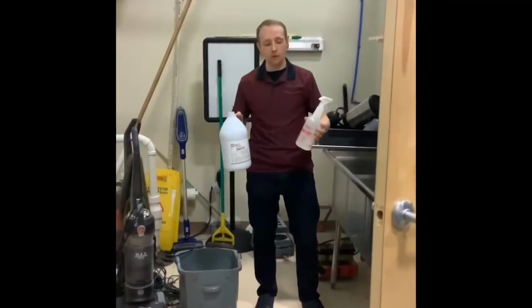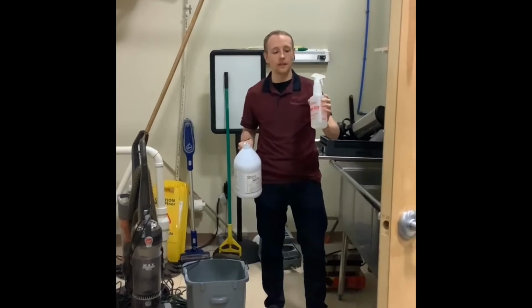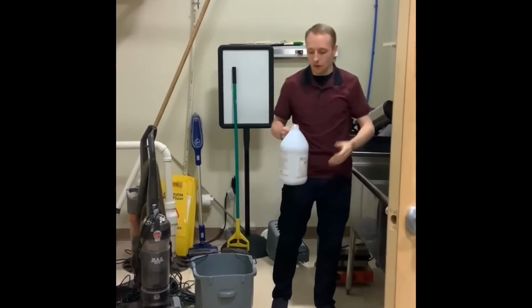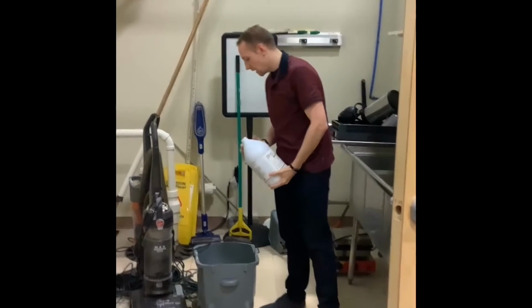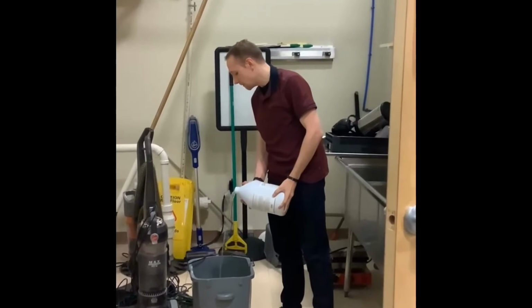This is our Sandy 512. This is only strictly used for clothing. This we use on the tabletop mainly, and this is what we use for mopping. So what we do is we pour a little bit into the mopping container. It's like a nice reasonable amount.